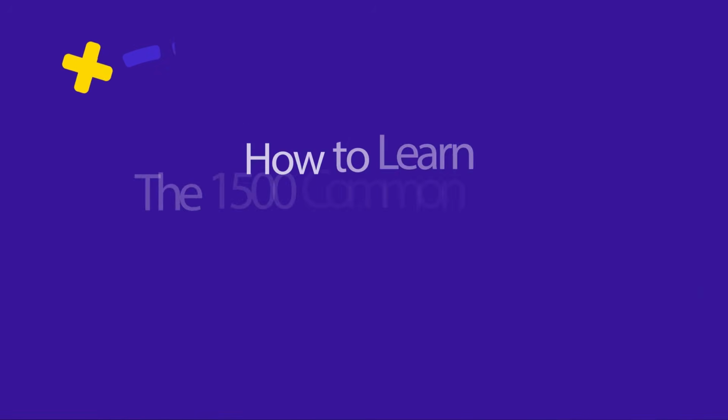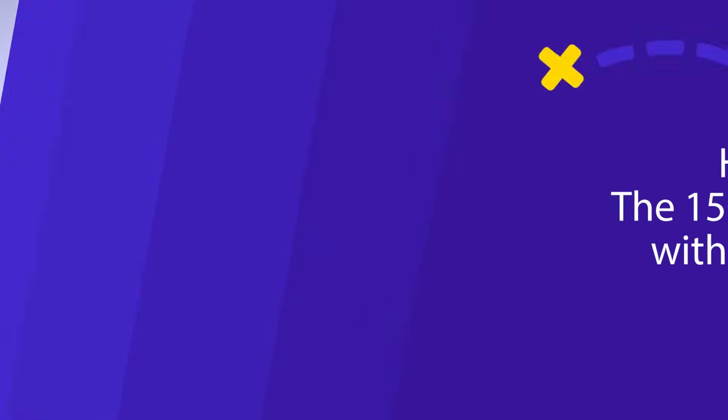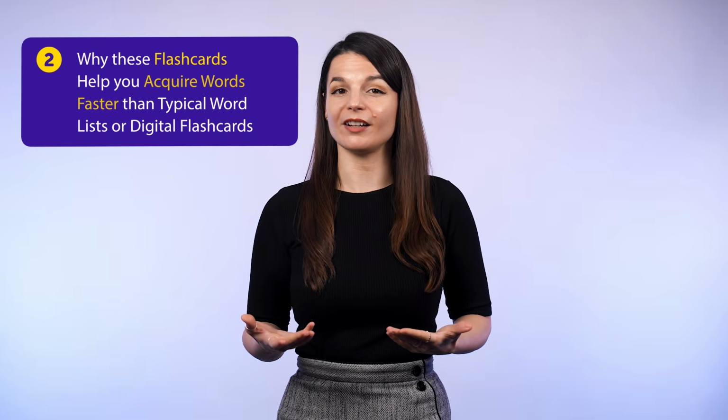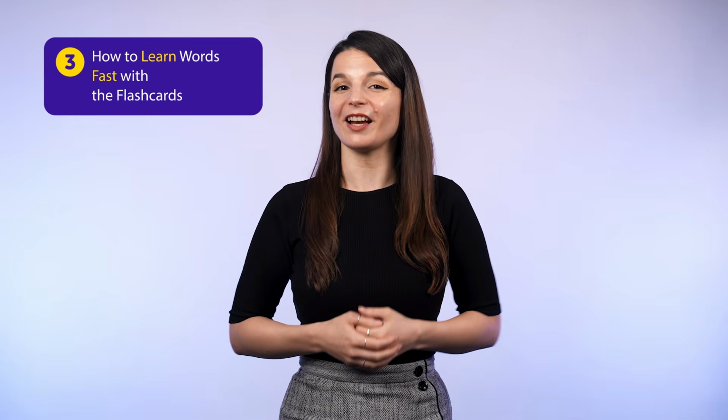Want to speak more of your target language? Then you'll need to know more words and phrases. Except the problem is, memorizing word lists is painful and boring. But the good news is, you don't have to memorize for hours. You can glance through our printable visual flashcards and easily master over 1,500 of the most common words. And in this guide, you'll discover how to get free access to visual flashcards, why these flashcards help you acquire words faster than typical word lists or digital flashcards, and how to learn words fast with the flashcards.